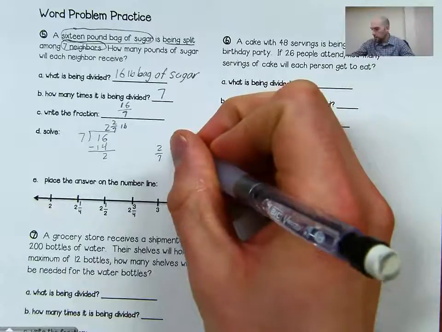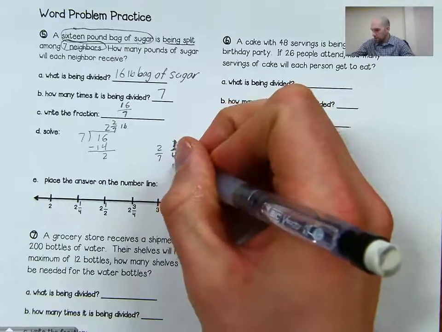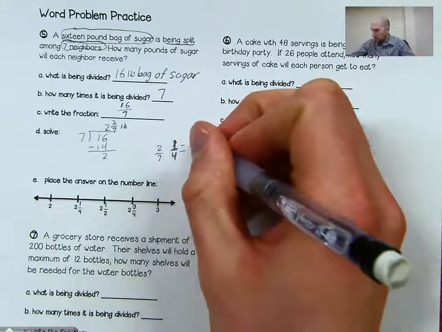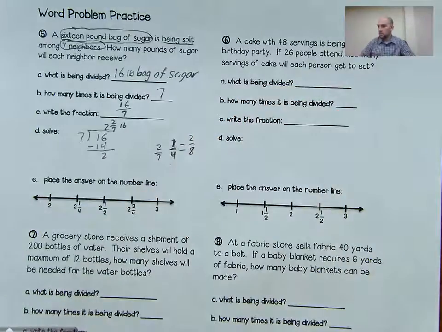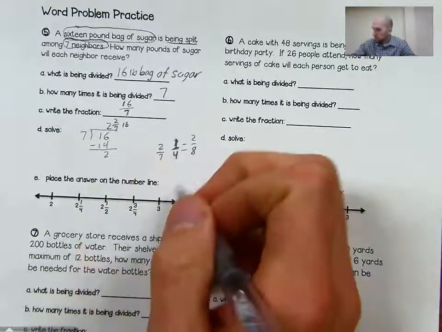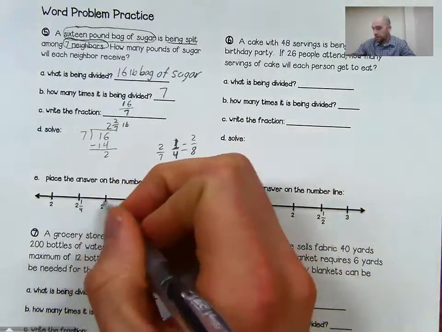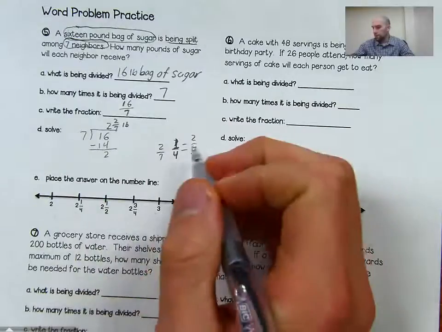So 1/4 equals 2/8. And what's bigger, 2/7 or 2/8, which is the greater fraction? Well, we know 7ths are larger than 8ths, so 2/7 would be greater than 2/8. So it's going to be greater than 2 and 1/4.